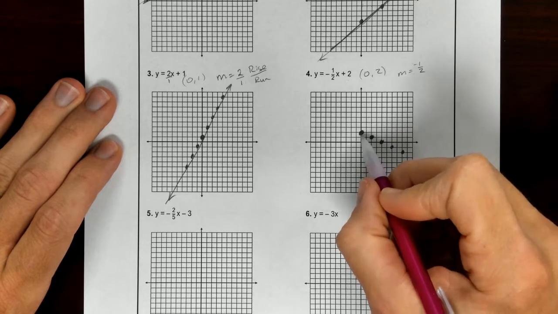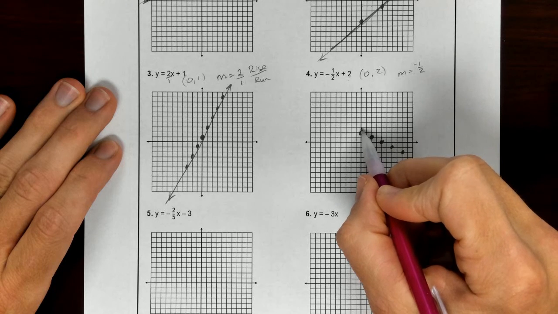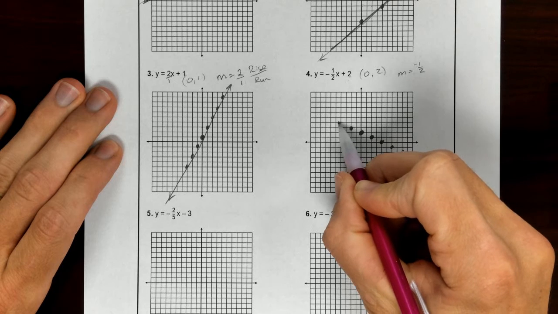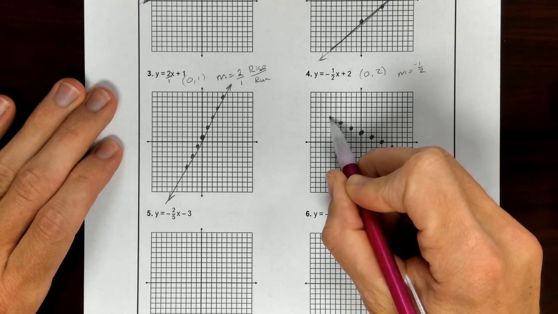Okay, and again, if I want to work backwards, now I'm going to go up. I'm still going to the left. I'm going backwards. Alright, that's plenty of points. Let's connect those.